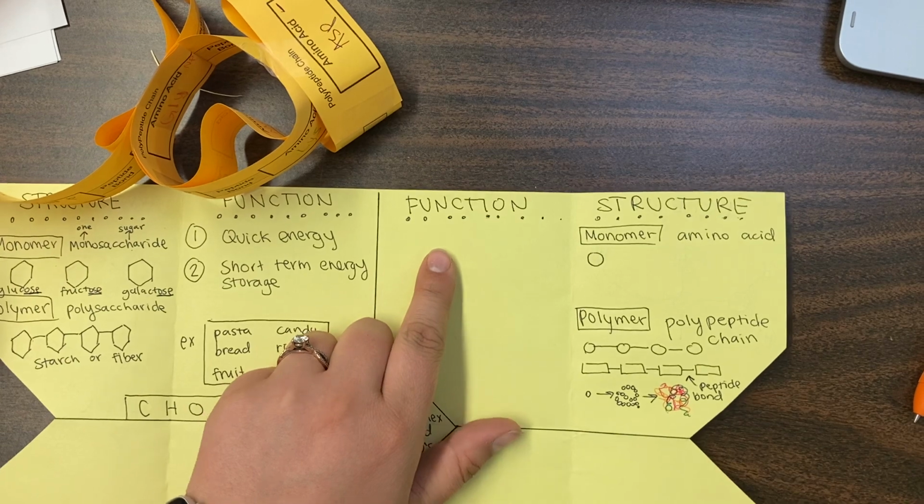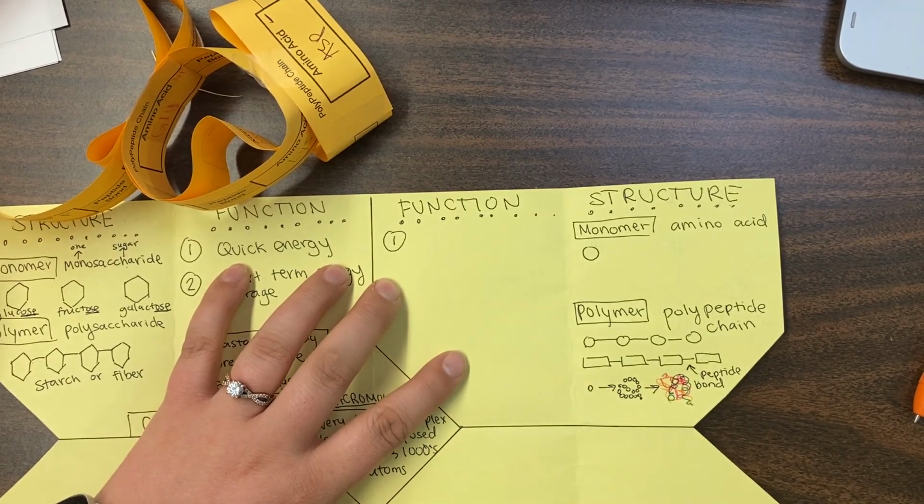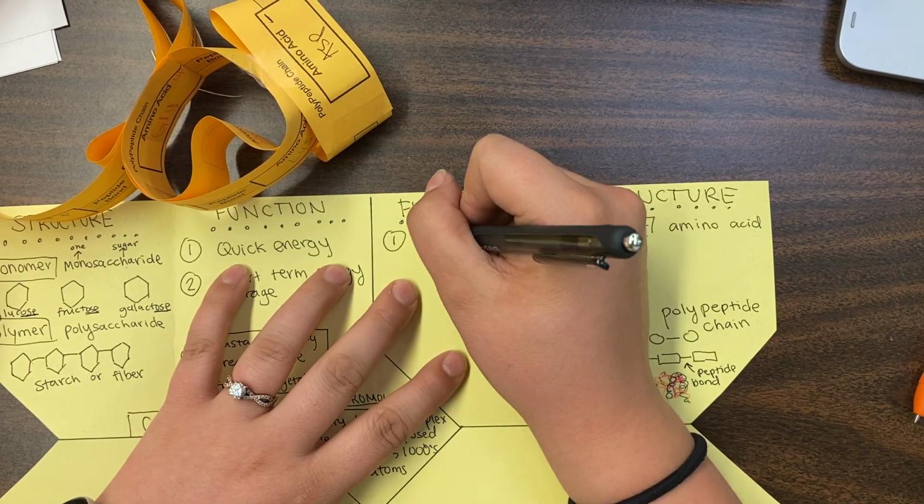Let's take a look at the function. Okay. Now, part of the reason we eat protein is because it gives our body structure.